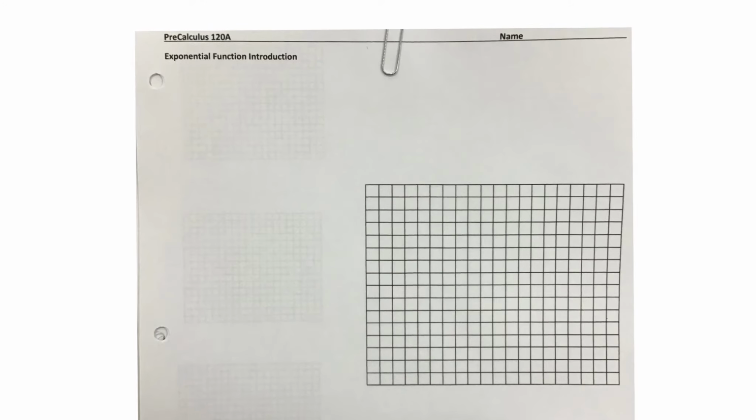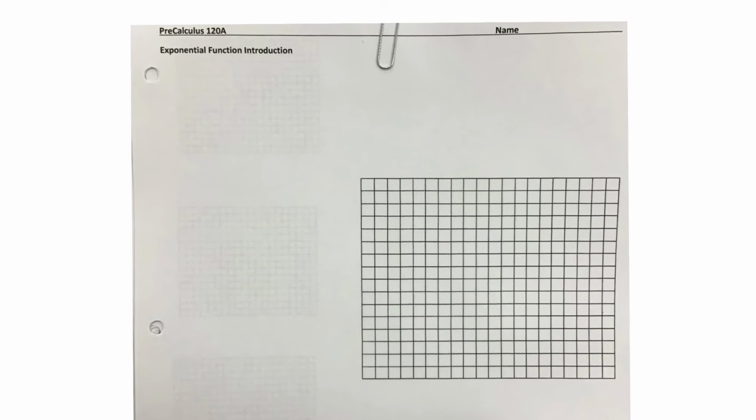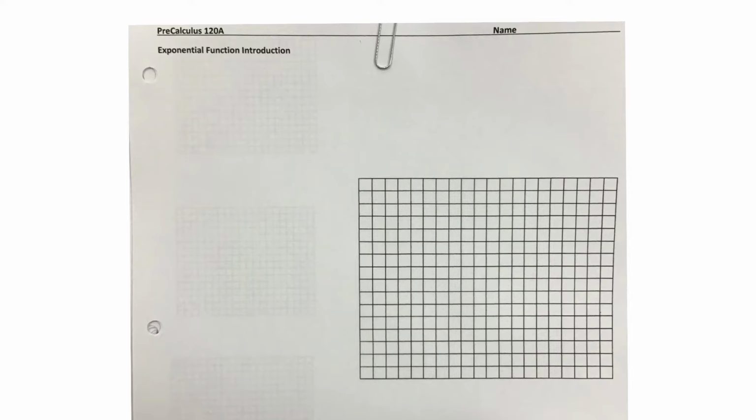Okay, so our basic parent function in an exponential function is going to look like this. It is y equals c to the x. All right, so this is different than anything we've ever done before because our variable is our exponent.